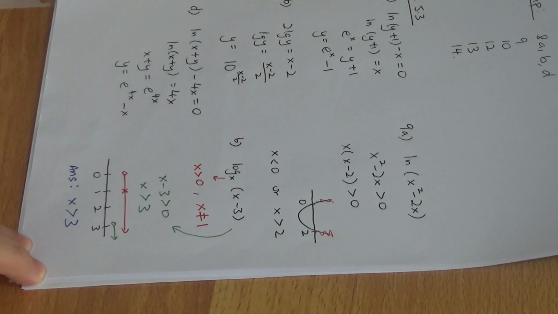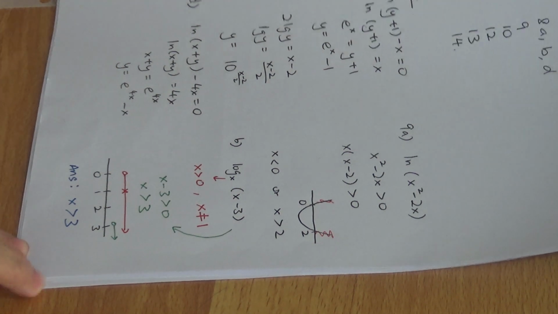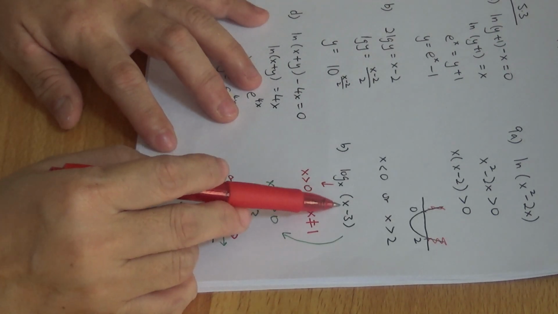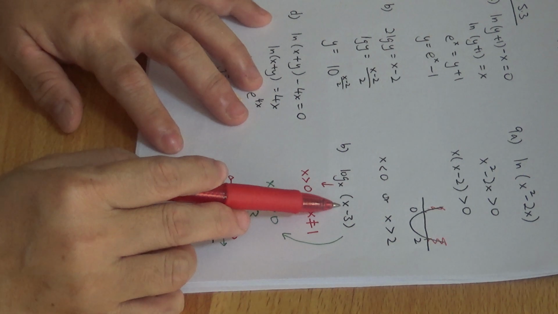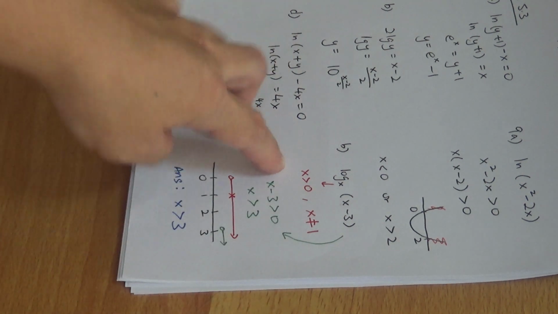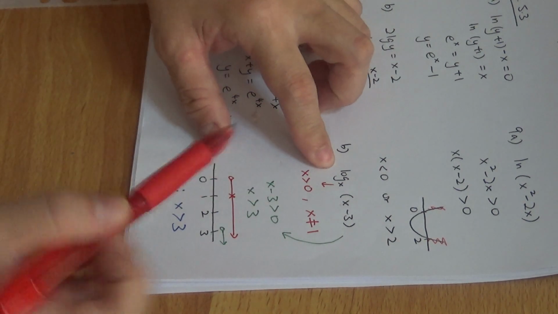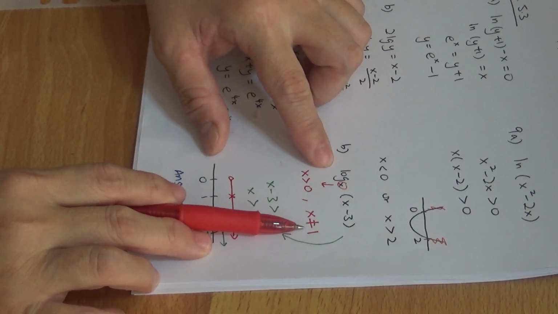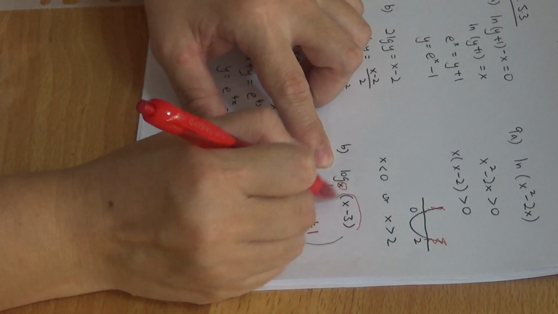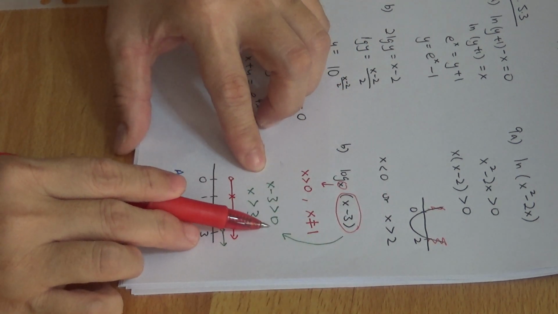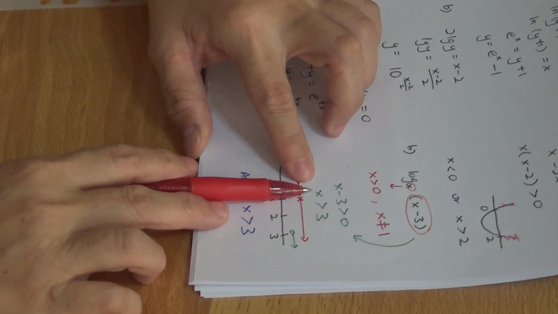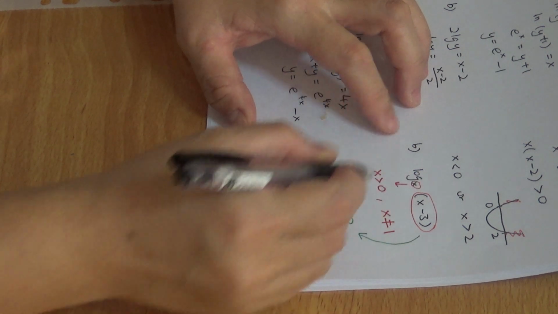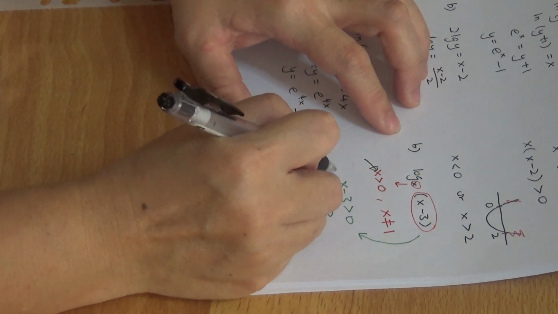Now 9b is slightly more, but it's not very difficult. You will realize that x is here and x is here. According to the definition, this here must be bigger than 0 and not equal to 1, and this here must be bigger than 0. So when I do this, I'll get x bigger than 3. Now don't forget, it must satisfy both conditions.